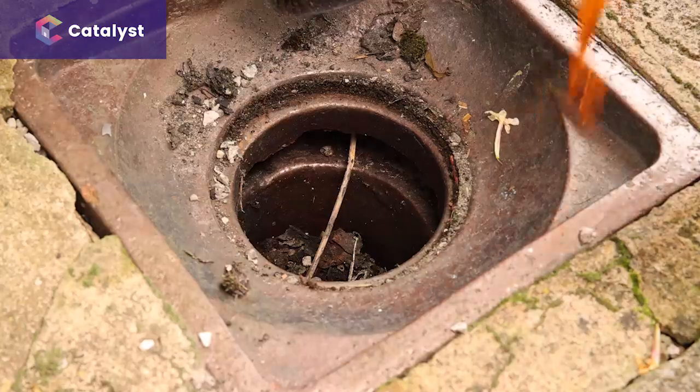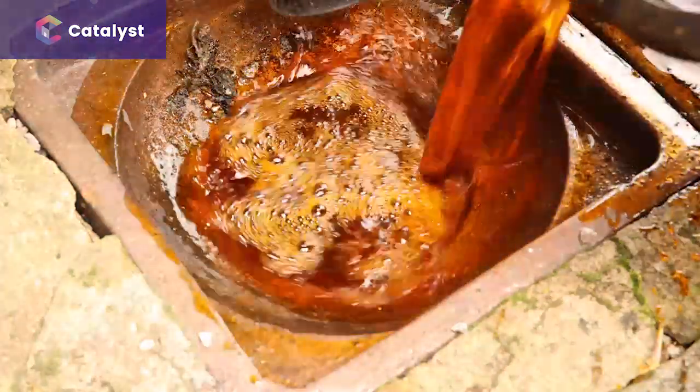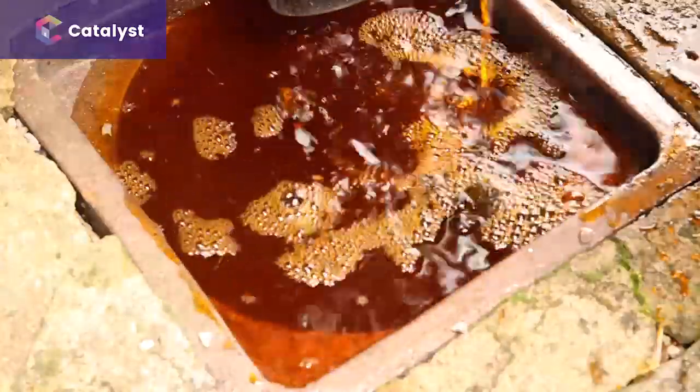In this case, we found that the gully was indeed blocked. By carrying out a water test, the engineer found water was escaping, but not down the pipe.